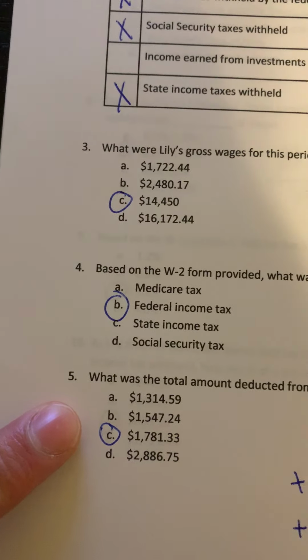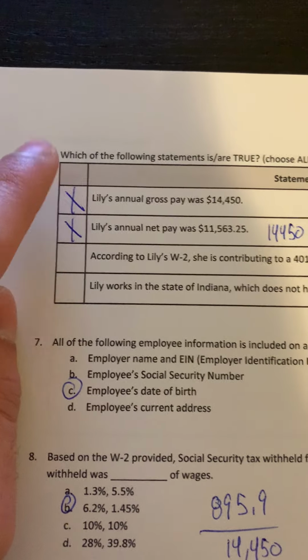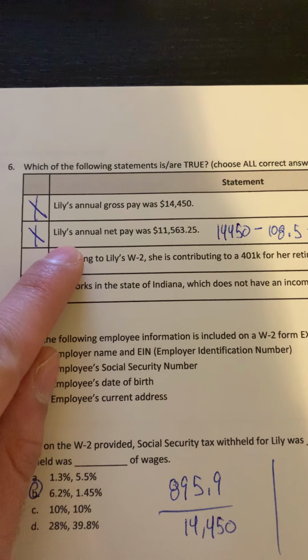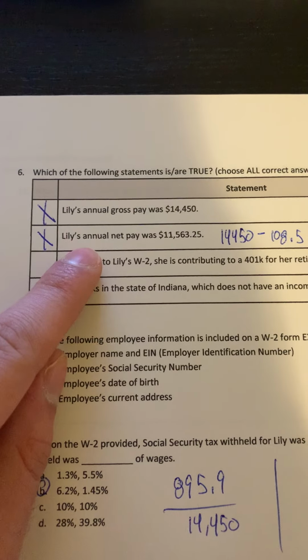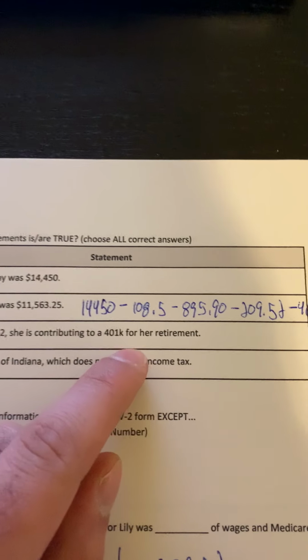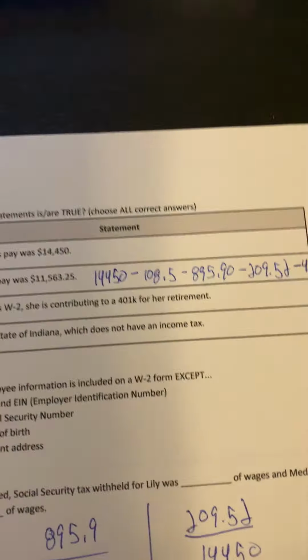Which of the following statements are true? First, Lily's annual gross pay was $14,450. We've already checked that box multiple times, so we know this was true. Lots of people missed this one, right? Lily's annual net pay was $11,563.25. It doesn't say her net pay on the W-2. How can I find her net pay? I can take, this is supposed to be 1,080, not 108. Let's change that.